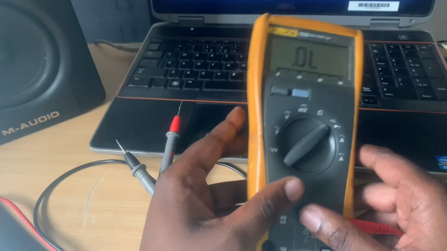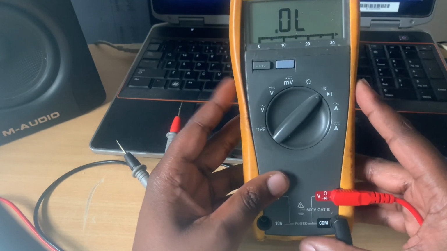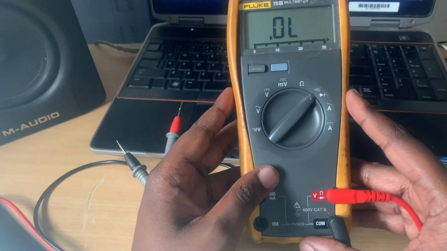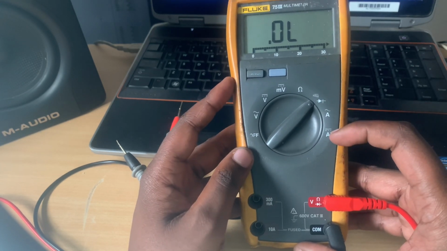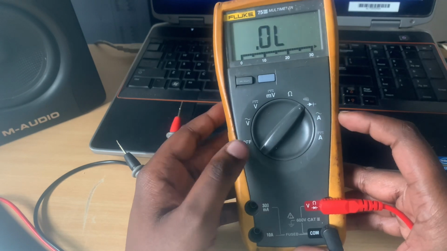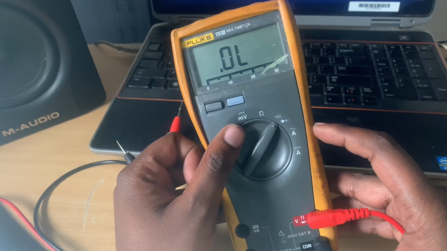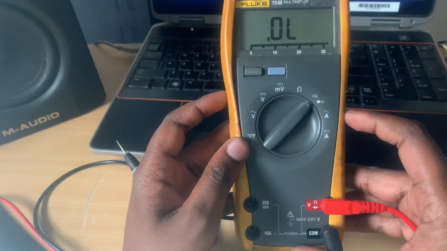So let's go. Okay, this is a digital multimeter. This is a standard digital multimeter that you probably come across. As you can see, you have different symbols around your dial. You have your AC voltage, DC voltage, millivolts, though some multimeters might not have millivolts, but you'll see when you use yours.